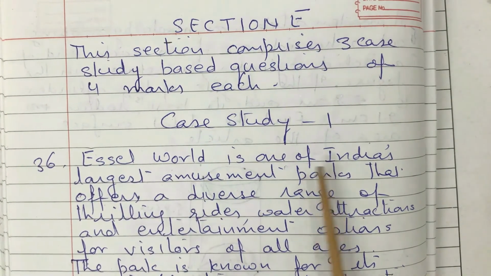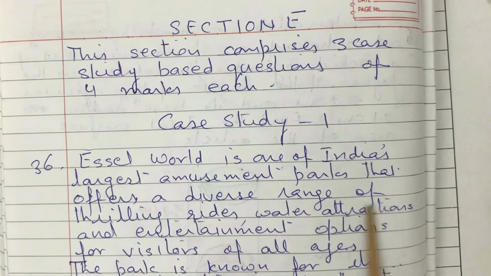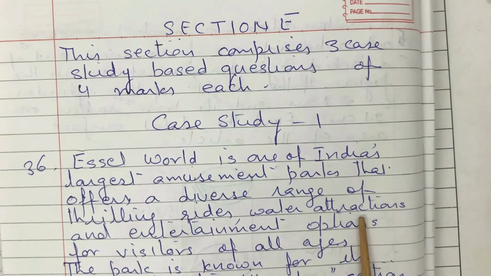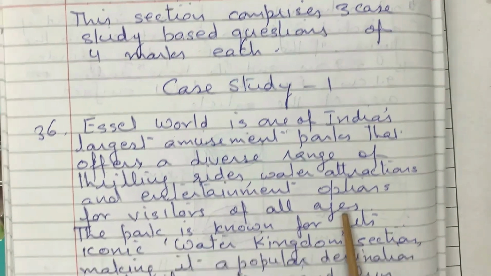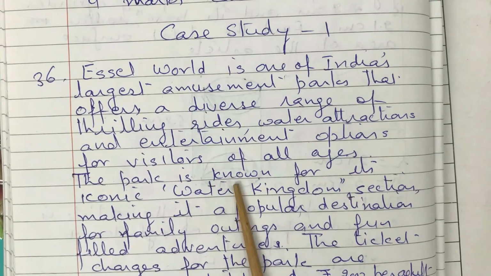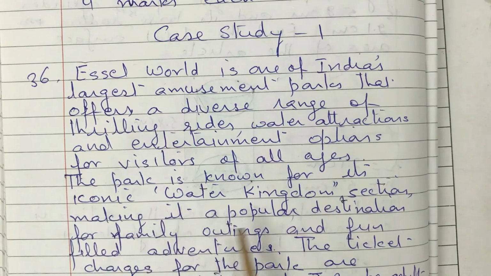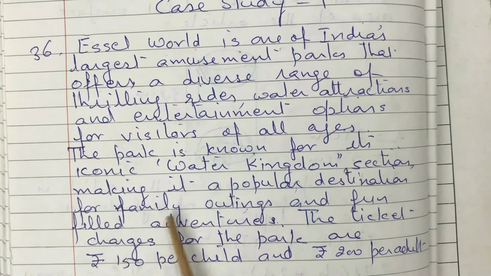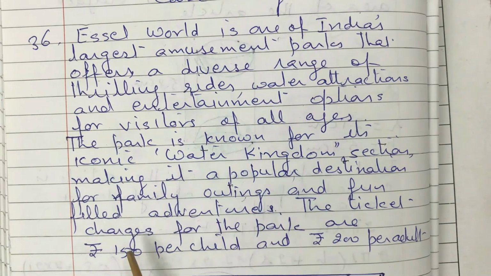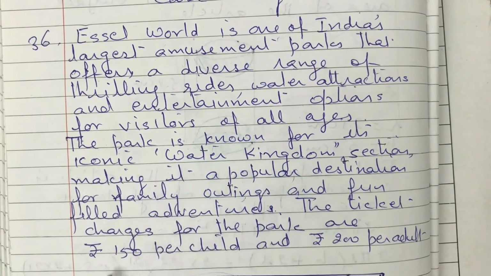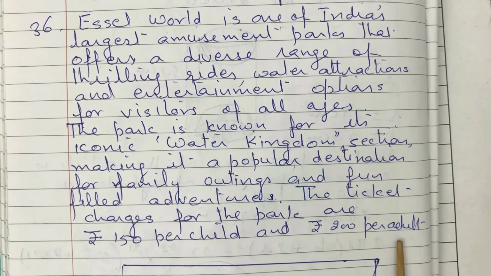SL World is one of India's largest amusement parks that offers a diverse range of thrilling rides, water attractions and entertainment options for visitors of all ages. The park is known for its iconic Water Kingdom section, making it a popular destination for family outings and fun-filled adventures. The ticket charges for the park are rupees 150 per child and rupees 200 per adult.